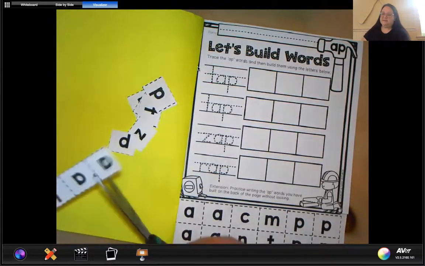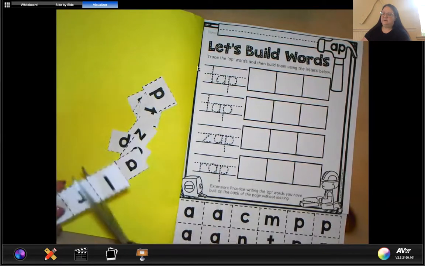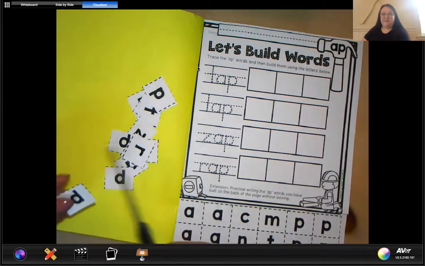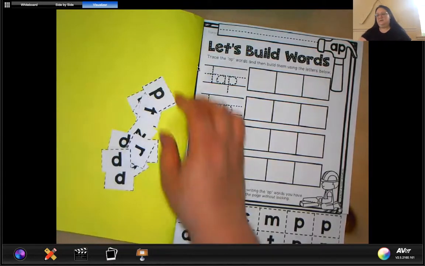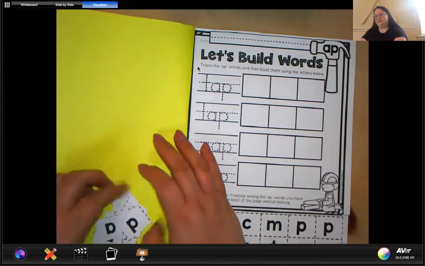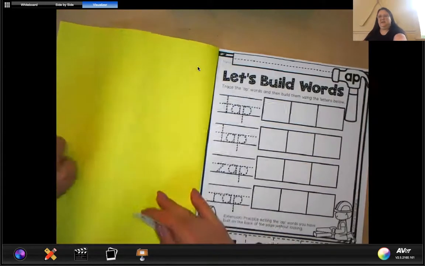Now I realize that I cut much faster than you guys probably can, so when I get done cutting mine and you're still cutting, you just need to press pause on the video, okay? So if you haven't cut all your letters out, then just go ahead and press pause and get those done, and then you can come join Mrs. R when you're ready, okay?